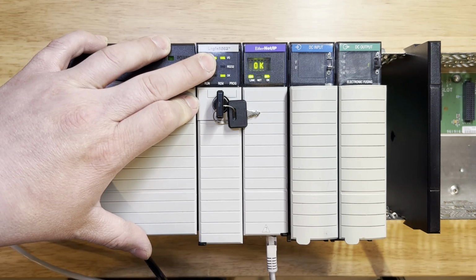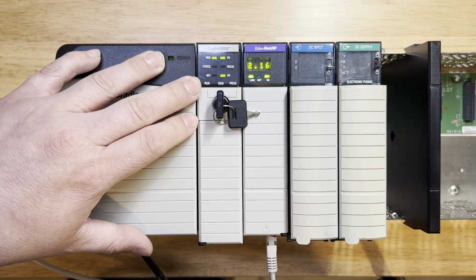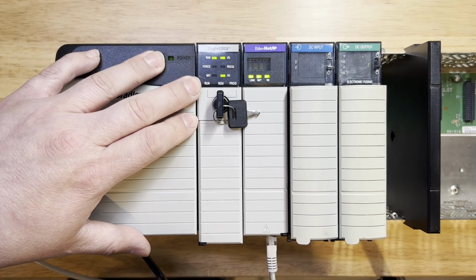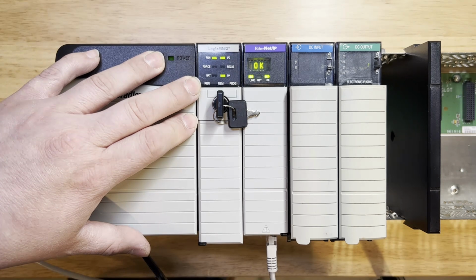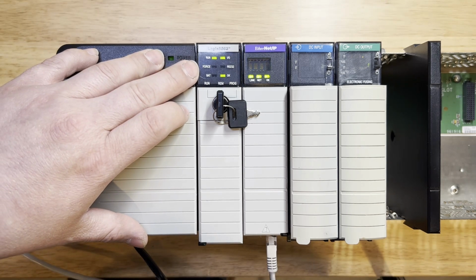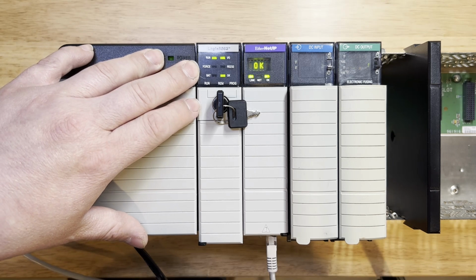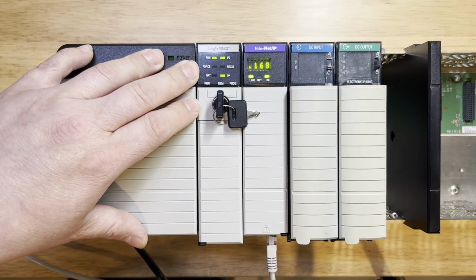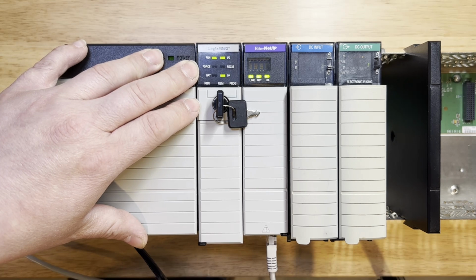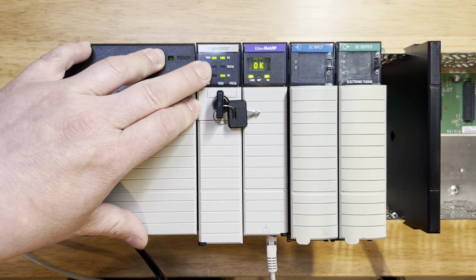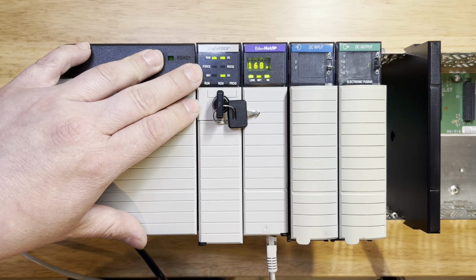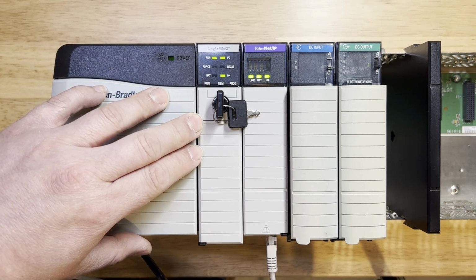If the I/O light is blinking, that means that the processor cannot communicate to some of its I/O cards. That may be within this local rack. It also may be within a remote rack. Next is this forced light. This indicates that an I/O point has been forced on or off within the program. The RS-232 light just indicates communication over the RS-232 port.